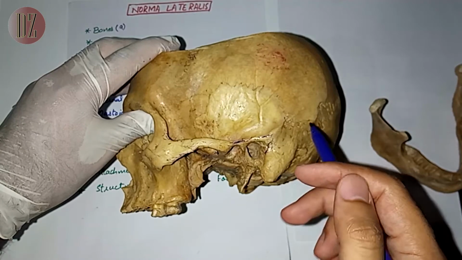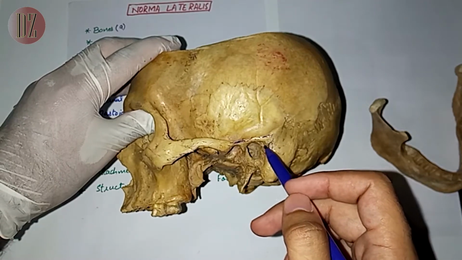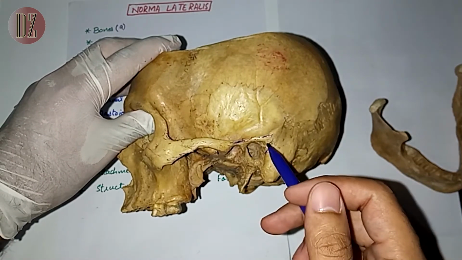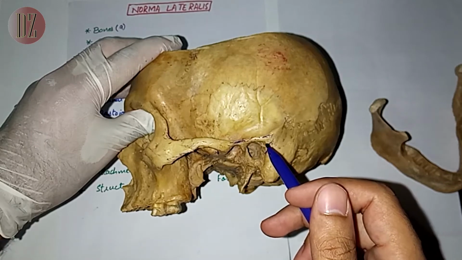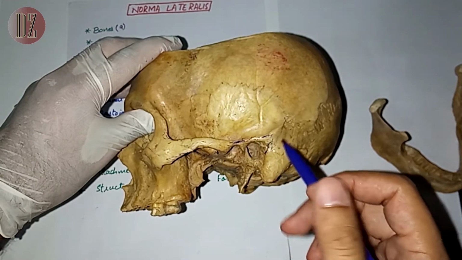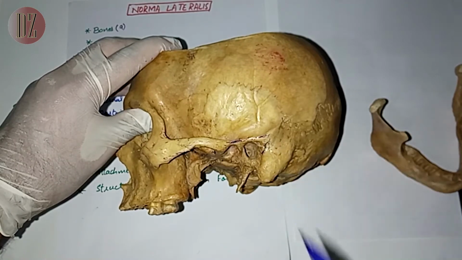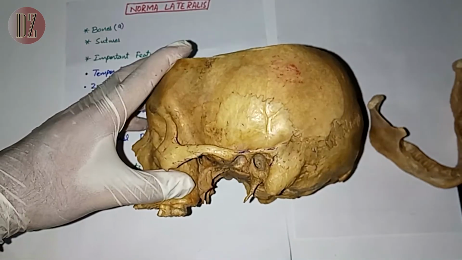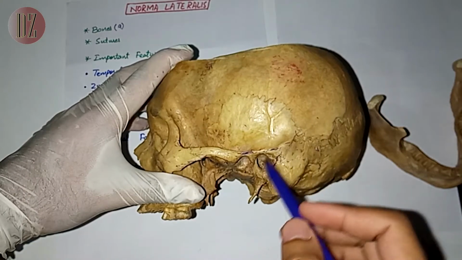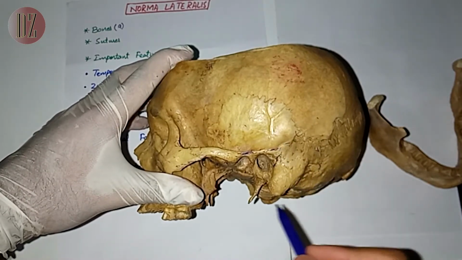The thickness of the bone at this triangle is 1 millimeter. And in adults, the thickness of the bone at the point of this triangle is 12 to 15 millimeters. Now we will move towards the next feature, which is the mastoid part of the temporal bone.